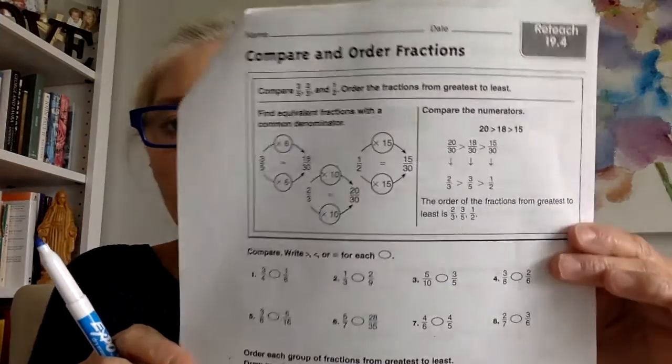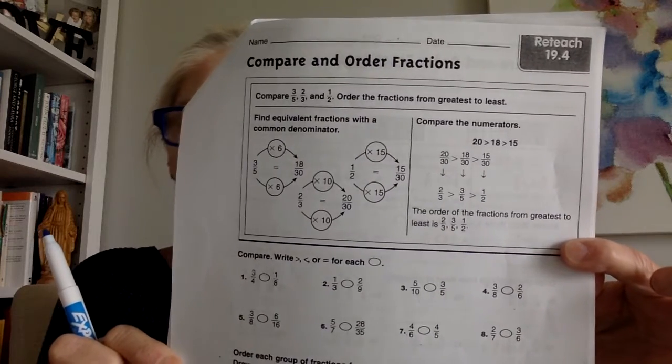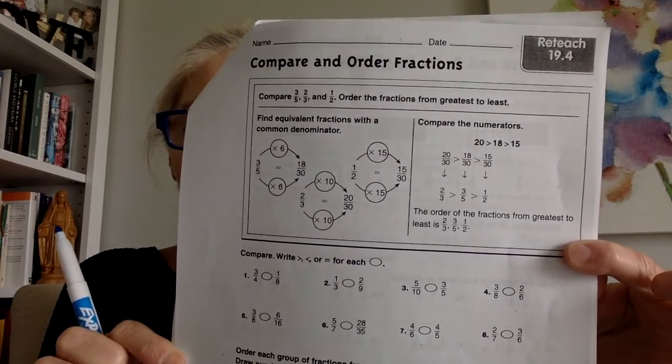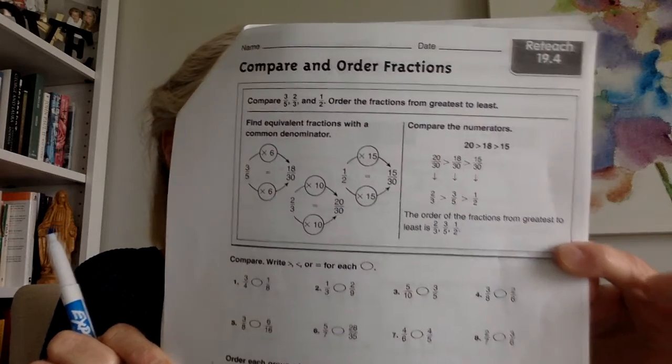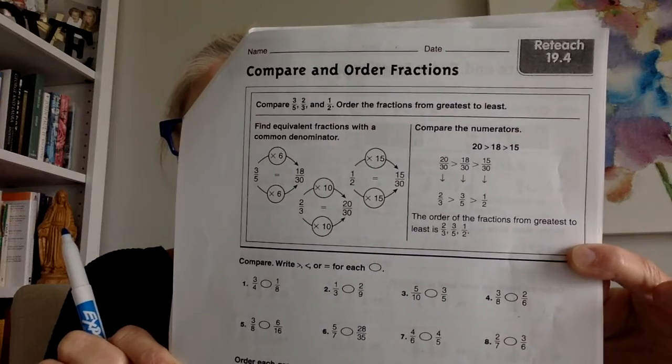This is tomorrow's math, and this is the one I'd like to give you some help with. No pictures this time, no pie charts, no fraction strips. We're going to learn to compare fractions without those things.